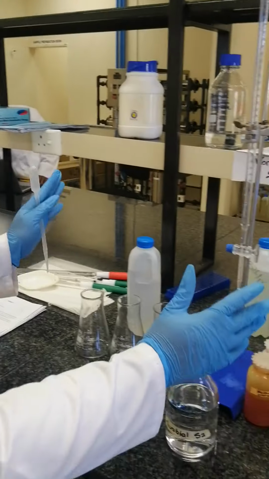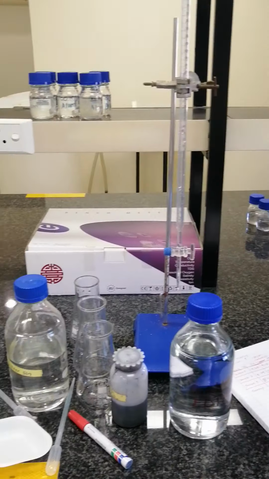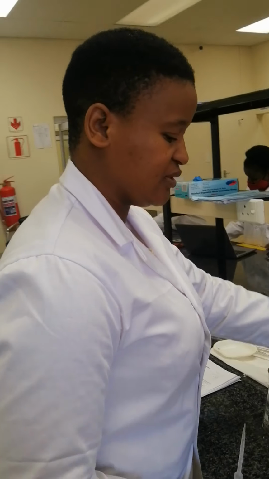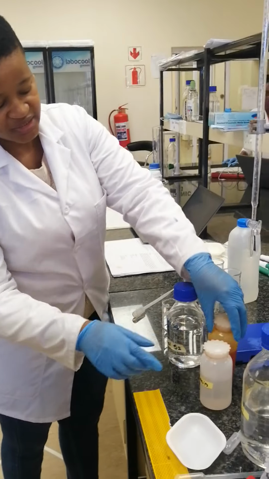As you can see, we have already prepared the slots for the titration method. So firstly we are going to start with alkalinity, then we'll follow with hardness and also do the acidity in water. So with alkalinity, we are going to use phenolphthalein indicator and methyl orange indicator.